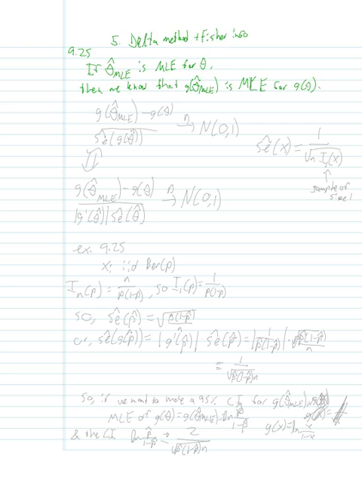So you can combine this with the delta method. This is the theorem right above example 9.25 in the book that I'm getting this from. That we have G of theta hat MLE minus G of theta over standard error of G of theta hat converges in distribution to a normal 0-1 distribution.